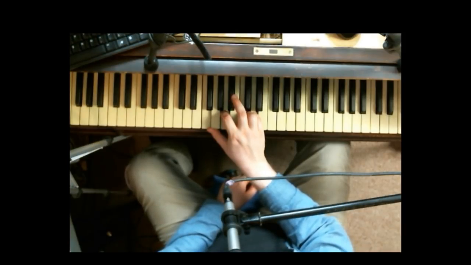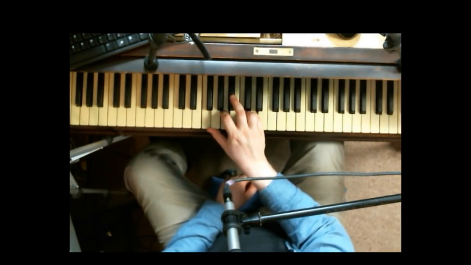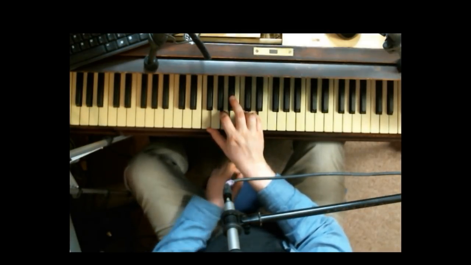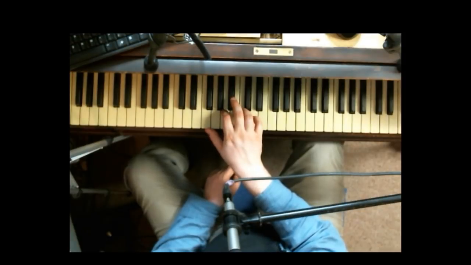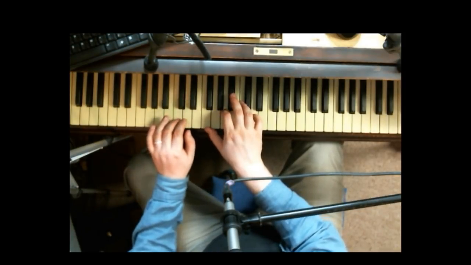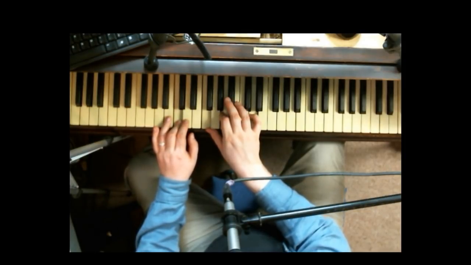Now, drop 2 is the first sort of open voicing that we tend to learn. And the way we get a drop 2 chord, traditionally at least, the way we explain it, is that we take the second note from the top. In this case, that's going to be C, and we're going to drop that note down an octave. So this is our close position chord. And now here it is played as a drop 2 chord.